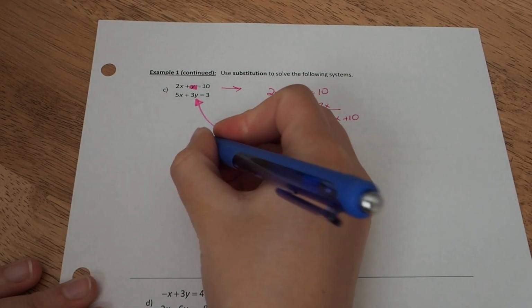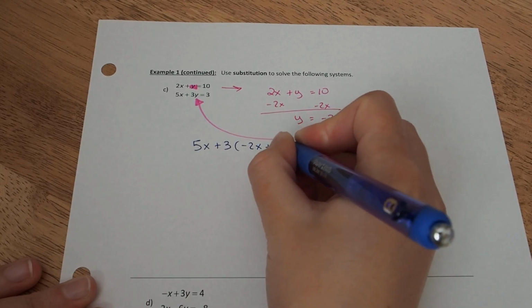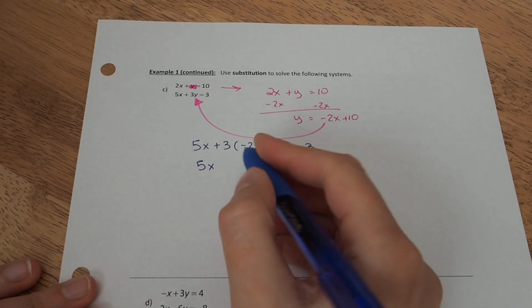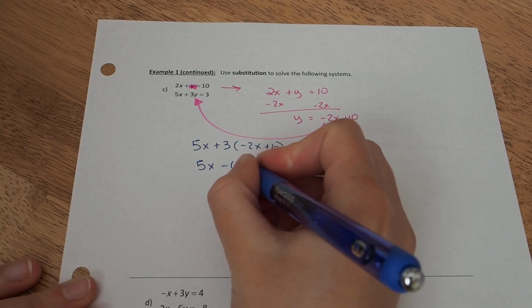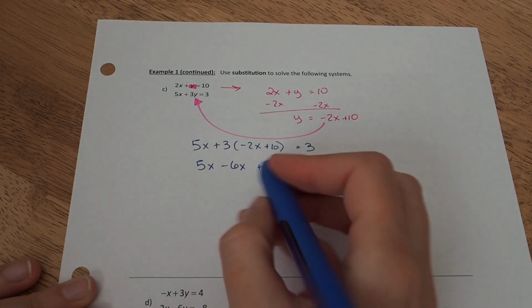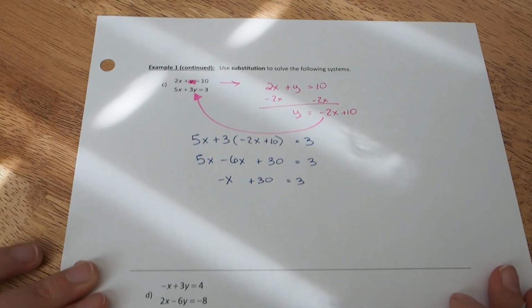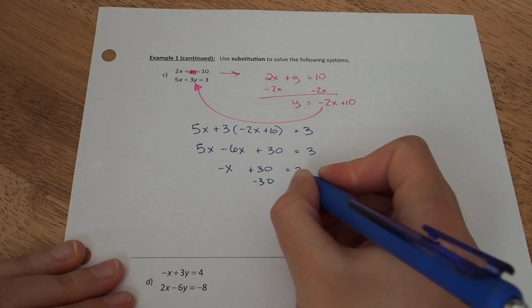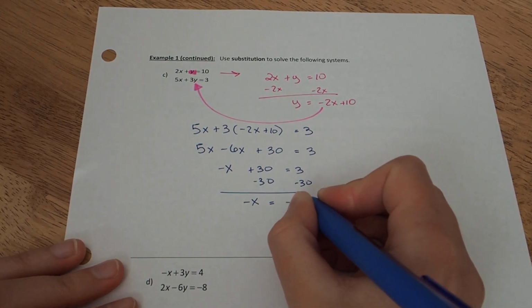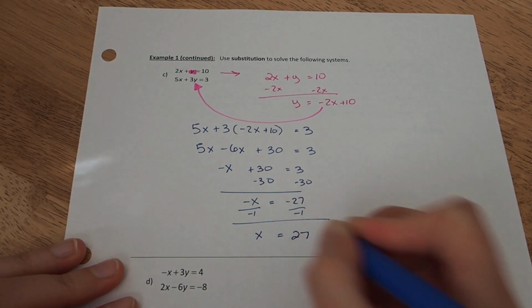So it's going to go into 5x plus 3 times y, so 3 times that expression, -2x plus 10, equals 3. Okay. Distribute and solve. So we've got 5x, 3 times -2 is going to be -6x, and 3 times 10 is plus 30, equals 3. Combine like terms, you've got 5x minus 6x is -1x, or just -x, plus 30 equals 3. You're going to want to subtract 30 from both sides. -30, -30. Then you're going to have -x equals 3 minus 30 is -27. And if you divide both sides by -1, you get x equals positive 27.